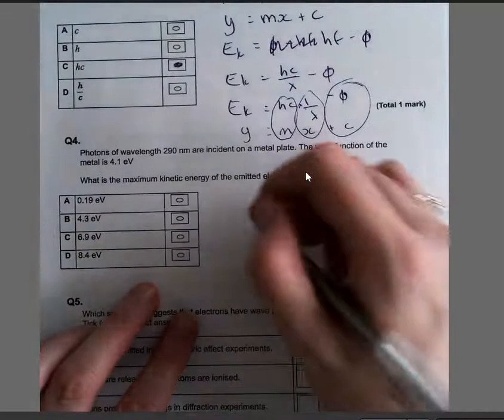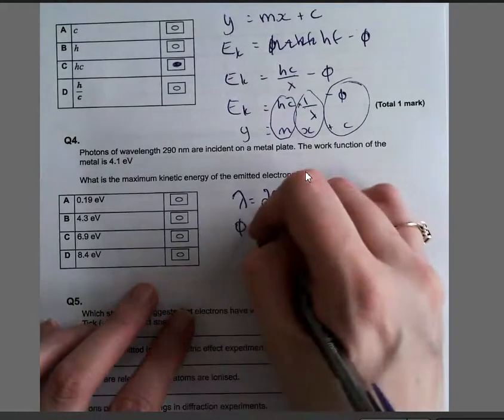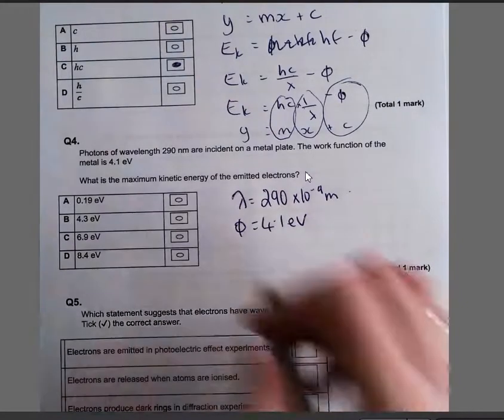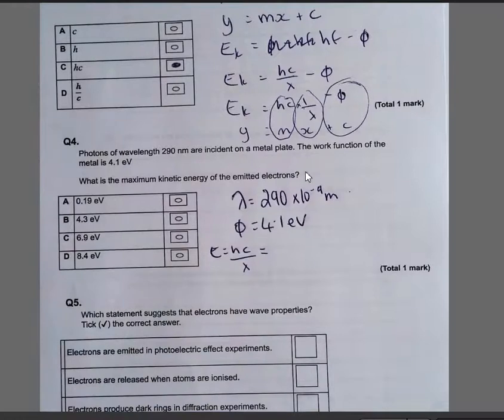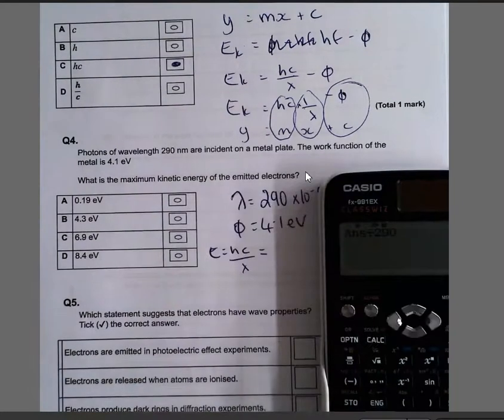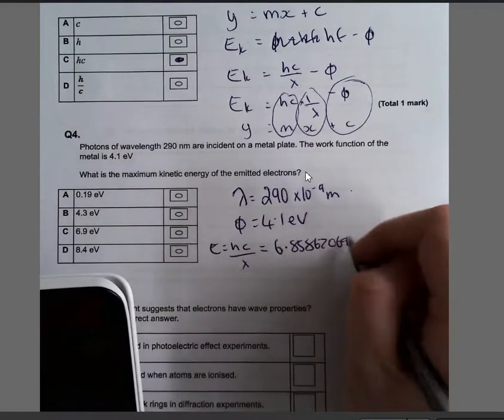Okay. Question 4. Photons of wavelength 290 nanometers are incident on a metal plate. The work function of the metal is 4.1 electron volts. What's the maximum kinetic energy of the electrons emitted? So I'm going to work out E equals hc over lambda to get my energy. So I'm going to do 6.63 times 3 times 10 to the 8 divided by my wavelength, which is 290 times 10 to the minus 9. So that gives me an energy of 6.85862069 times 10 to the minus 19.